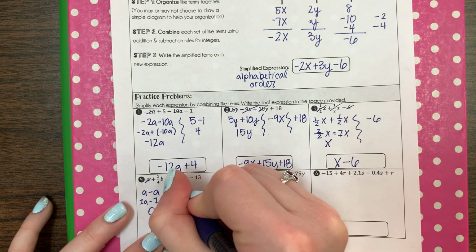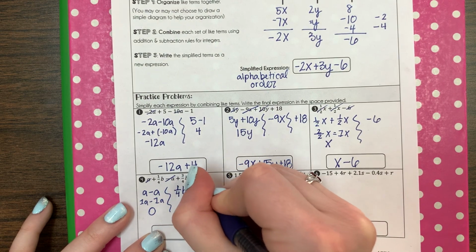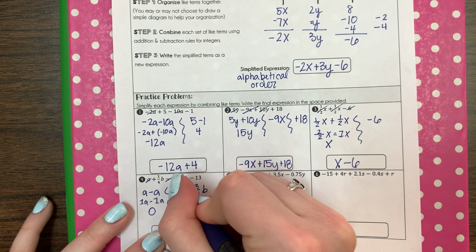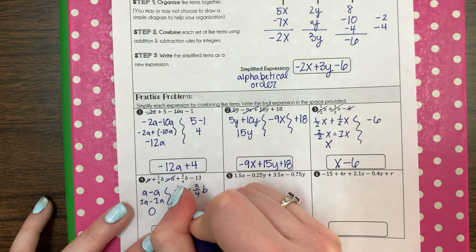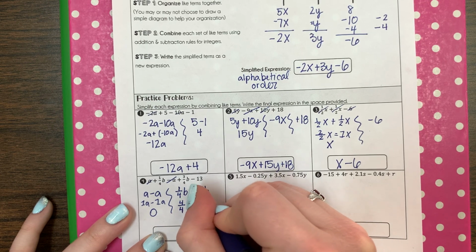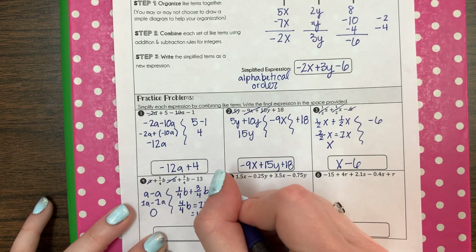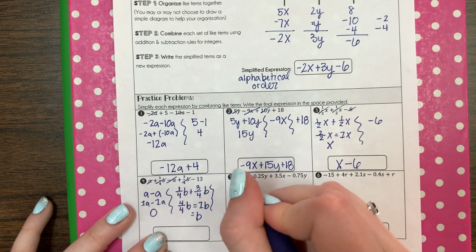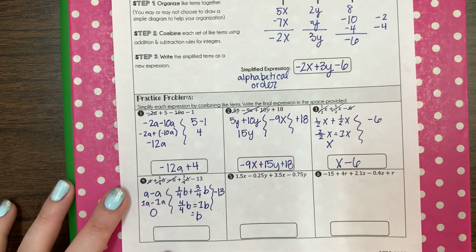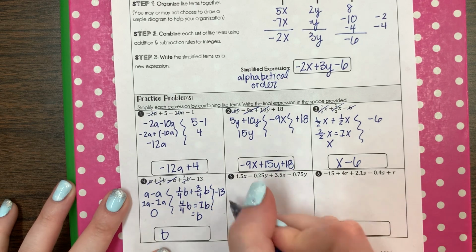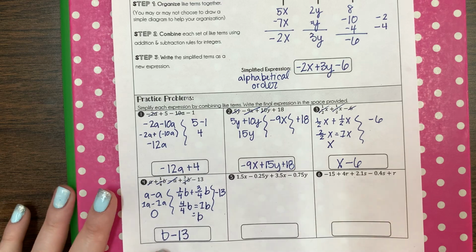Then we have b's. So we have 1/4 b plus 3/4 b. First, we have to check for common denominators, which we do. So that means when we do 1/4 plus 3/4, we would have 4/4 b, or in other words, 1b, which simplifies to just b. And then we also have a constant left, which is -13. So let's put it in alphabetical order. Well, our a's cancel out to 0, so we don't have to write that. So that means we'll start with b. So we have b, and then our constant -13, and that's it.